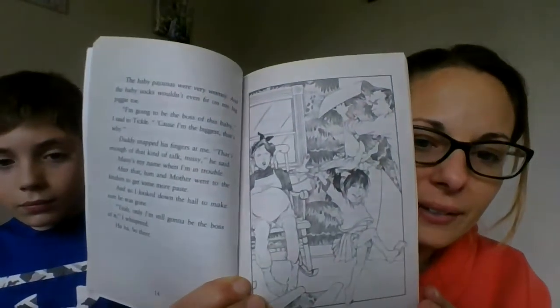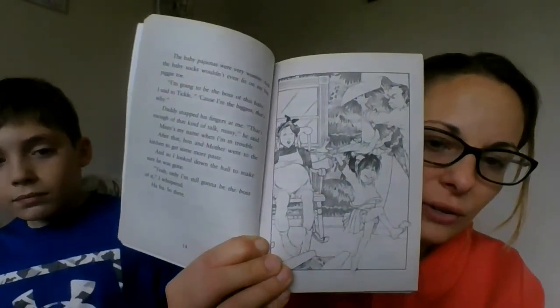I'm going to be the boss of this baby, I said to Tickle, because I'm the biggest, that's why. Daddy snapped his fingers at me. That's enough of that kind of talk, Missy, he said. Missy is my name when I'm in trouble. After that, him and Mother went to the kitchen to get more paste. And so I looked down the hall to make sure he was gone. Yeah, only I'm still going to be the boss of it, I whispered. So ha.